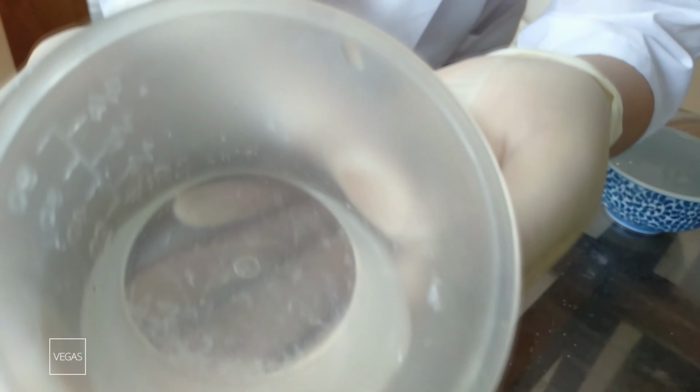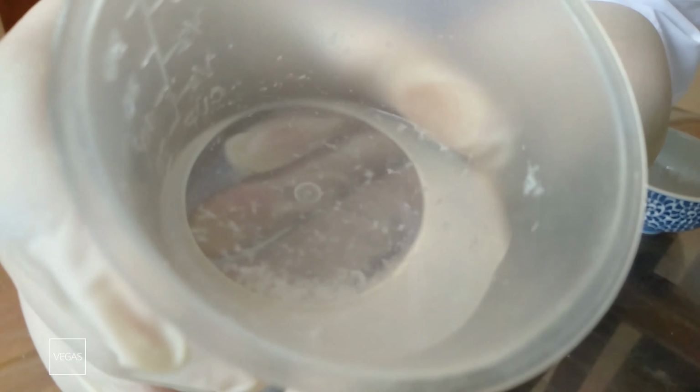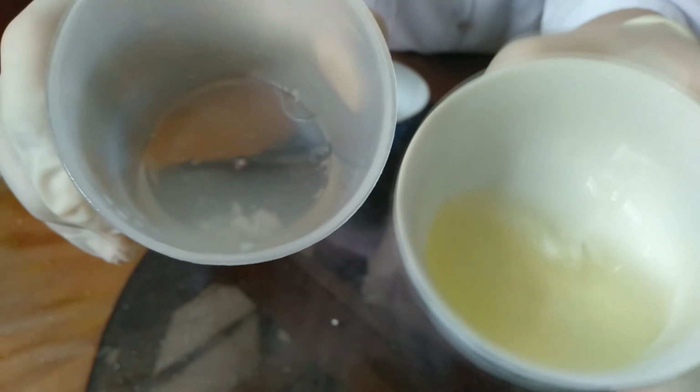Adding acid deforms the protein and form bonds with other proteins, causing them to coagulate. As compared to the normal one, this one formed feathery strands of whites.